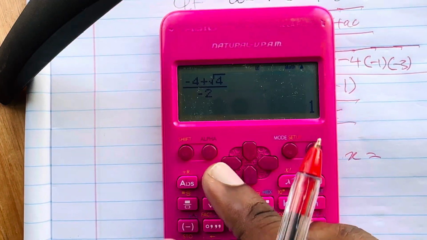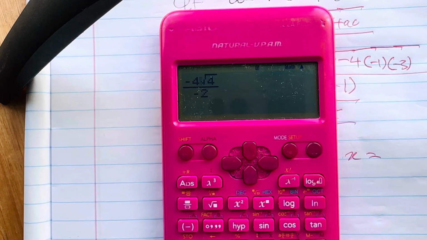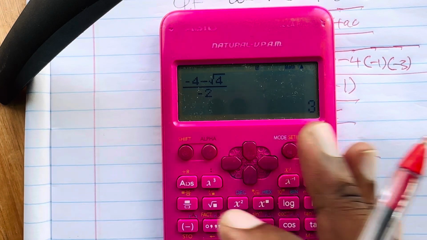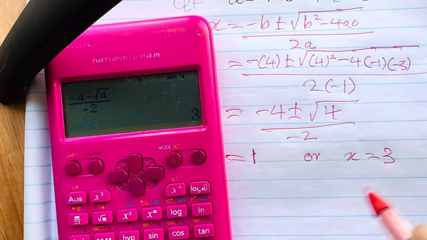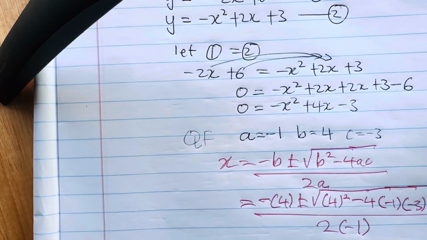For the next solution, we just go back and change the sign. Instead of plus, we put minus. You save time and ink. You get x is equal to 3.